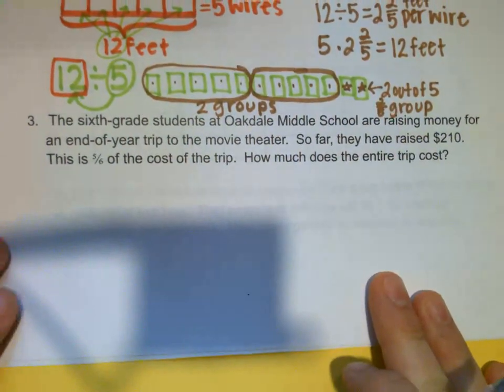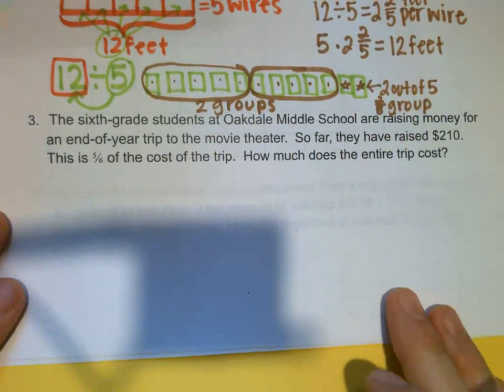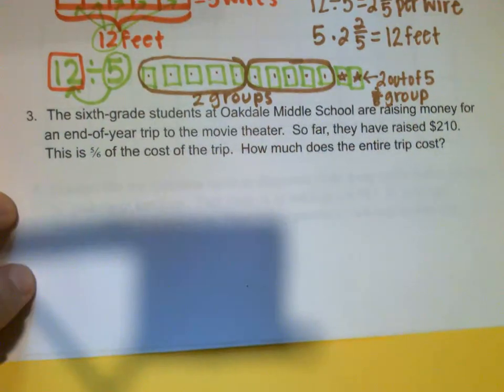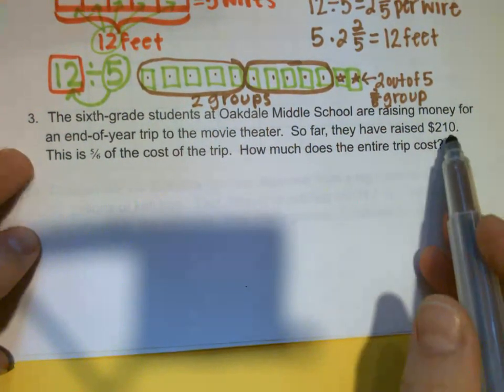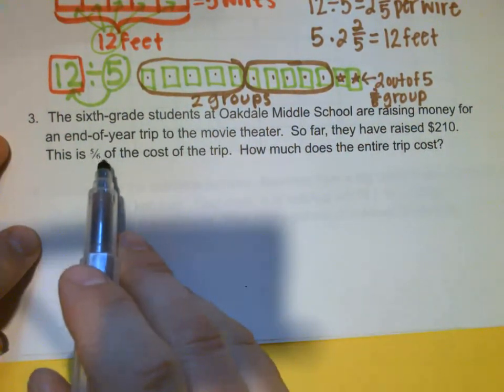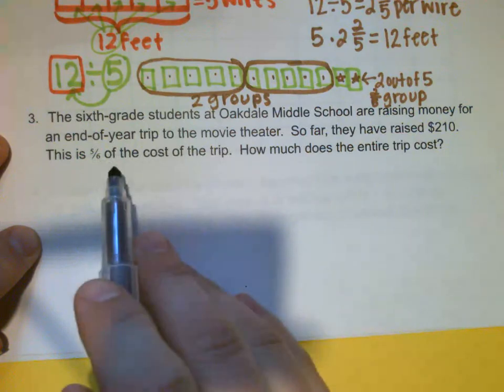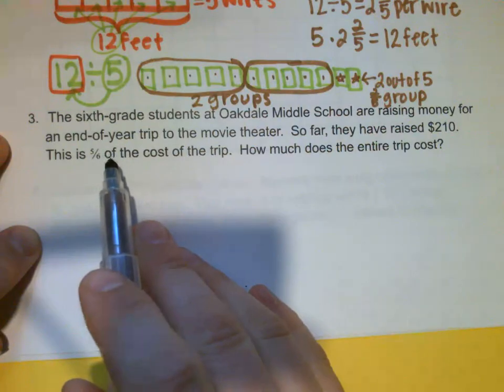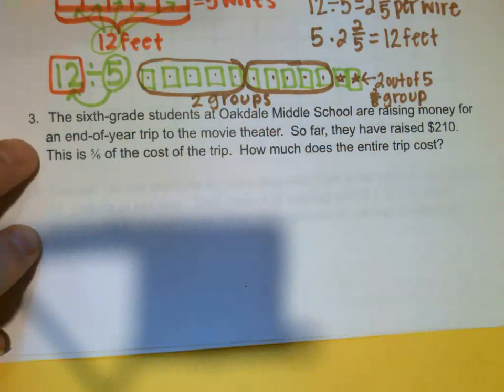The 6th grade students at Oakdale Middle School are raising money for an end-of-year school field trip to the movie theater. So far, they've raised $210. But this $210, this is only 5/6 of the cost of the trip. It's not the whole cost of the trip yet. It's most of it, but it's not quite enough yet. How much does the entire trip cost?